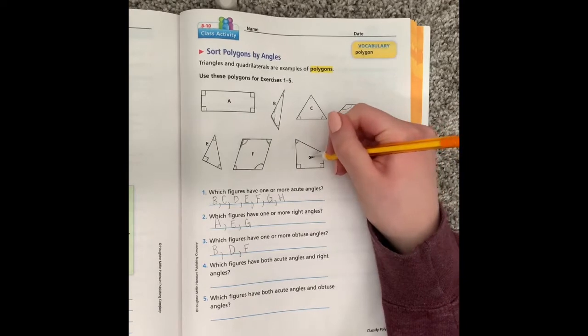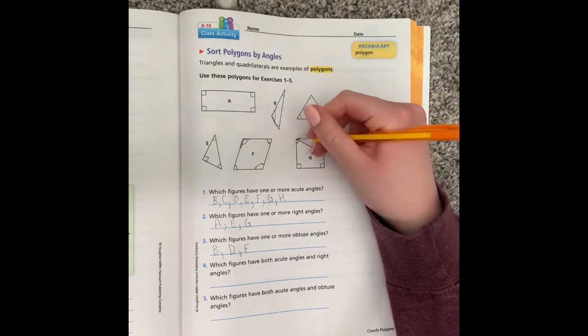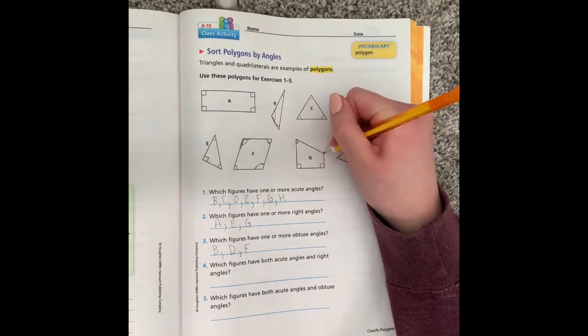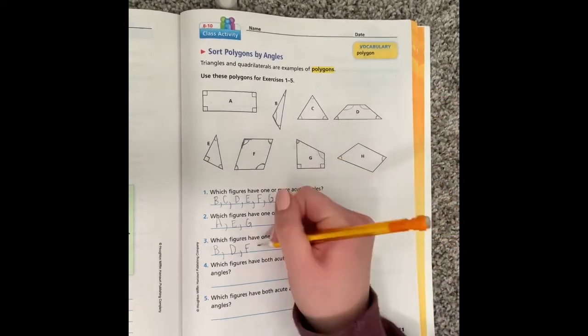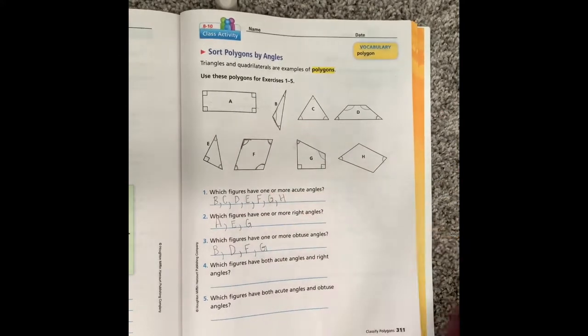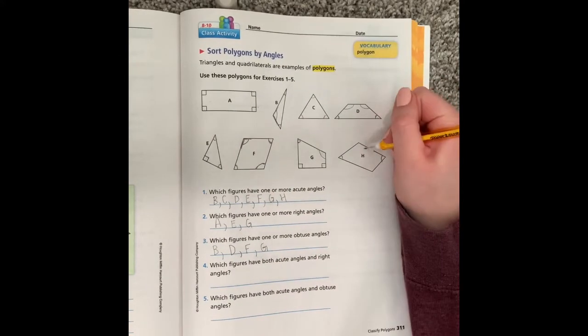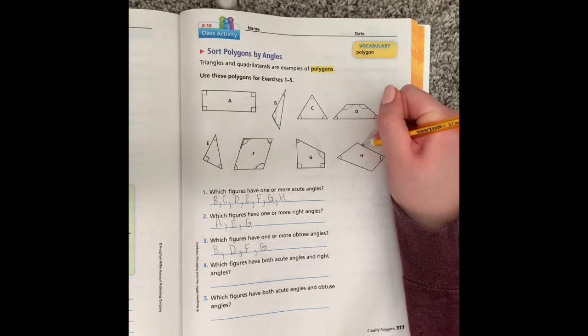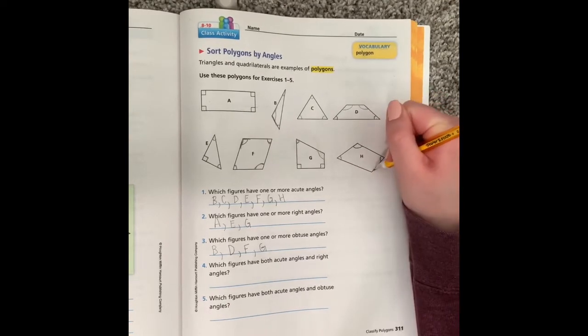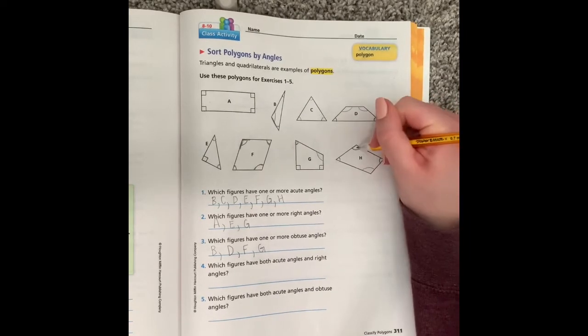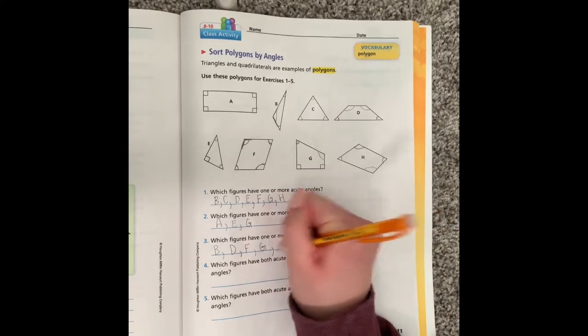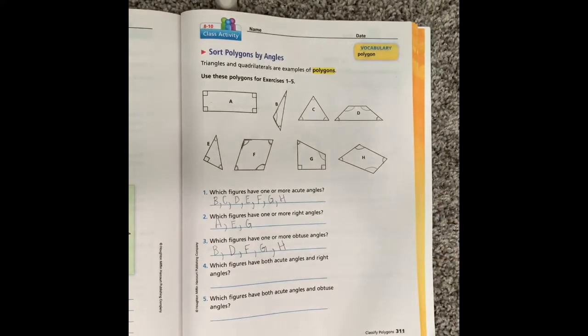Okay, and now if we look at this trapezoid, we have this acute angle. We can see here that this angle is going to be obtuse. So we have an obtuse angle, so we can write G. And then lastly, we can see that this angle right here is going to be obtuse. We can also see that this angle is going to be obtuse. So we have 2 obtuse angles, so we can write H.